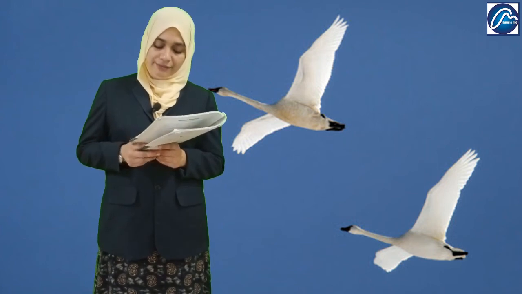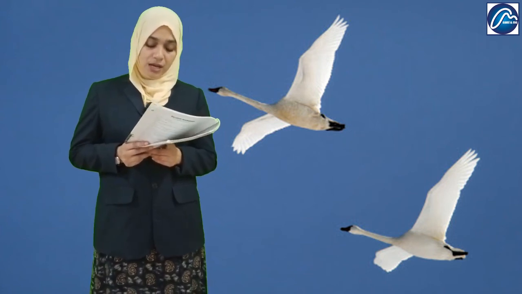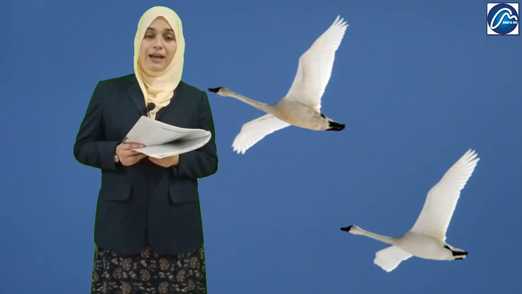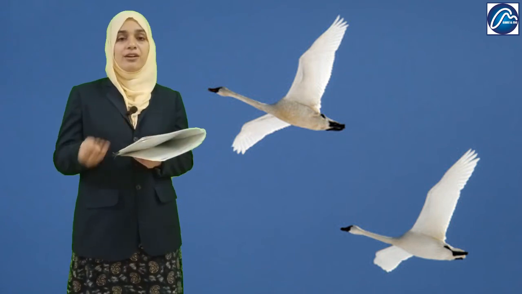What should we look after? We should look after our feathered friends and protect them from any harm. We have to look after our feathered friends. That means we have to take care of these birds.